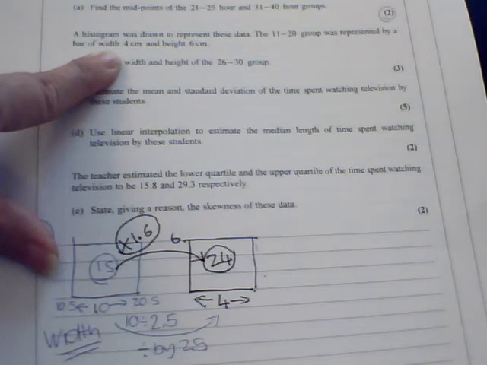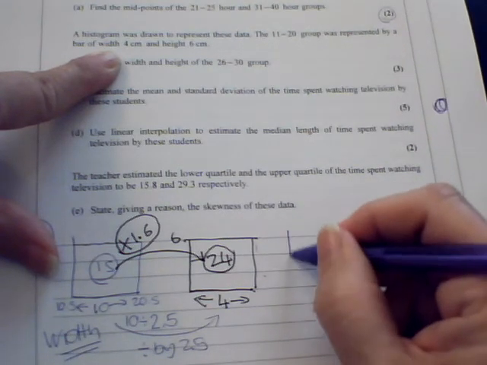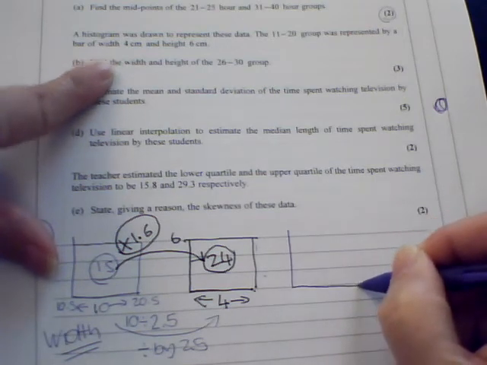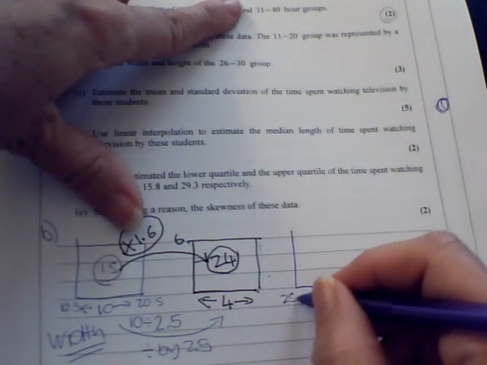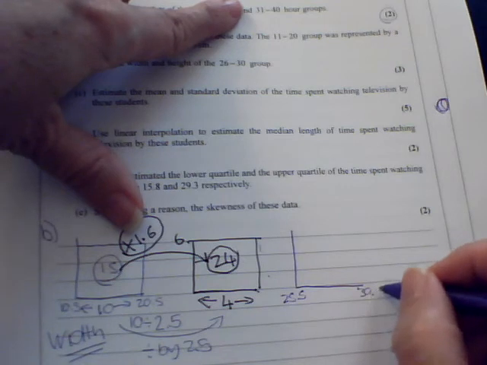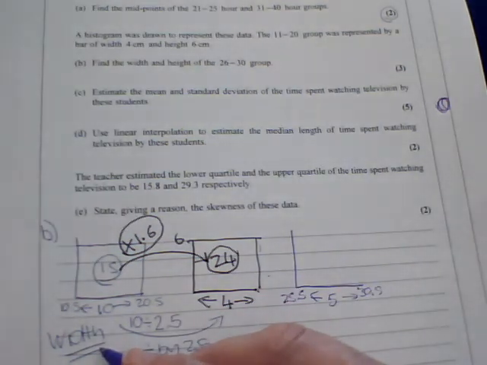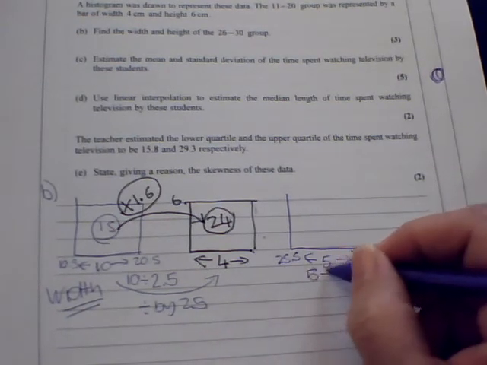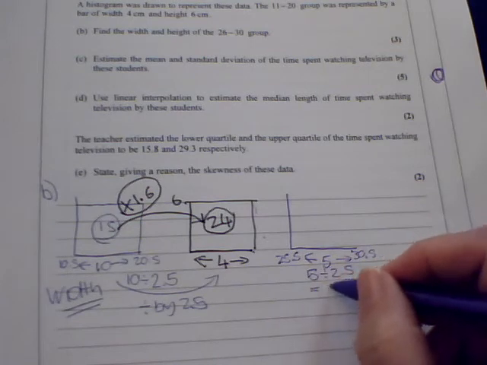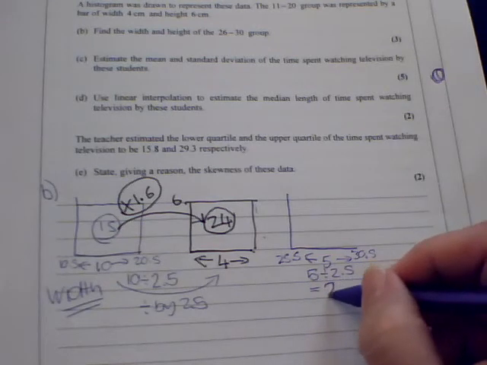Okay, now let's have a look at what they're asking us to do. Now they want us to do one for the 26 to 30 group. The 26 to 30 group is going to be 25.5 to 30.5, so my width here is 5. What did I say I have to do with the width? I need to divide it by 2.5. So 5 divided by 2.5, very conveniently, is 2. Okay, so the width on my new drawing is going to be 2.